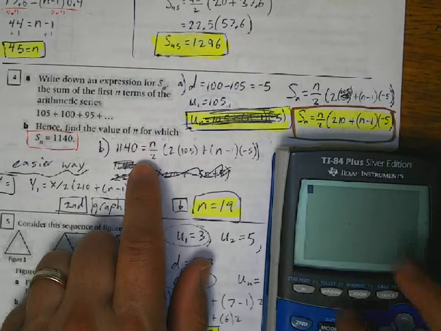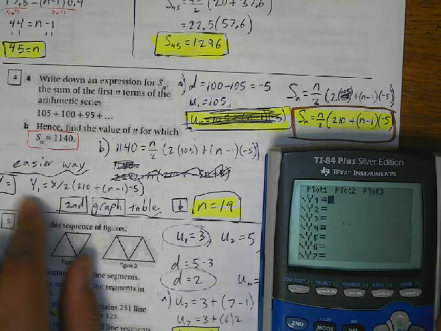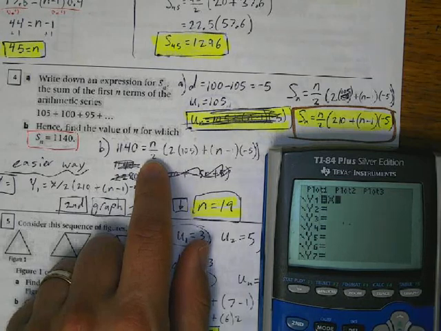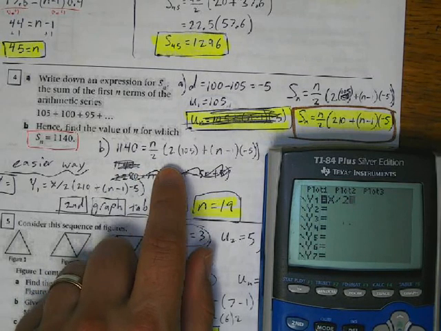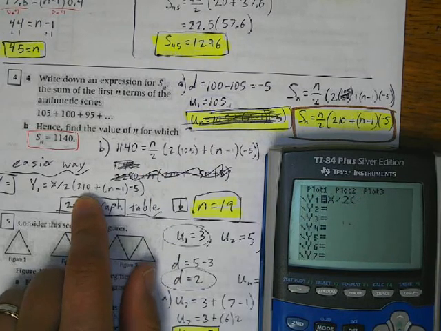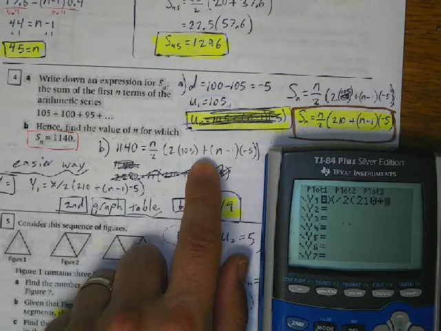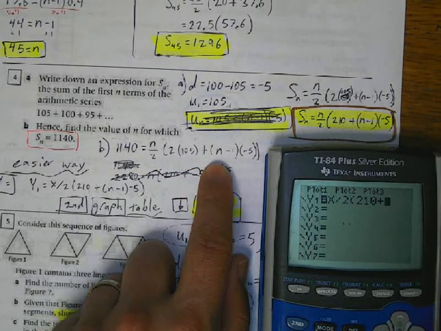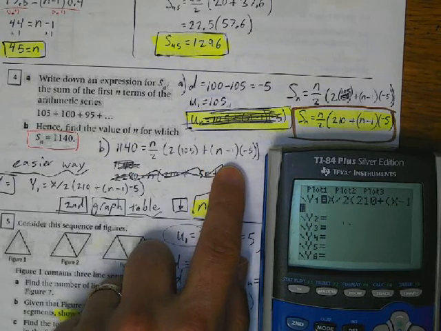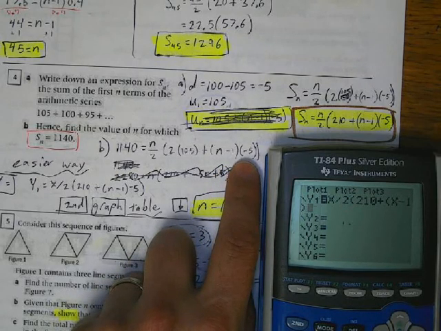You hit y equals, and then I'm going to say x divided by 2 times, 2 times 105 gives me 210, plus parentheses x minus 1, close parentheses, times negative 5, and then close parentheses again.